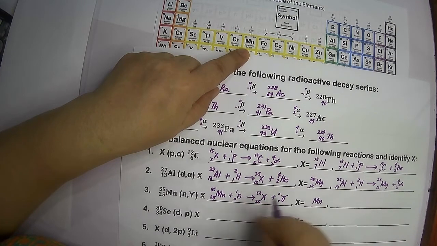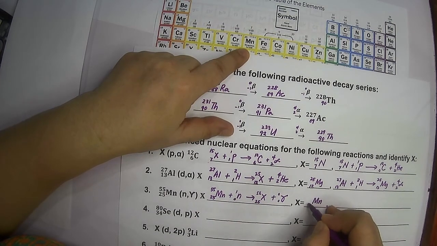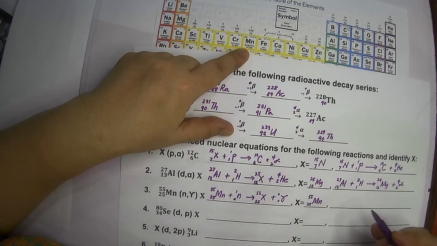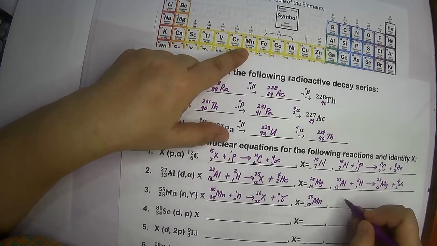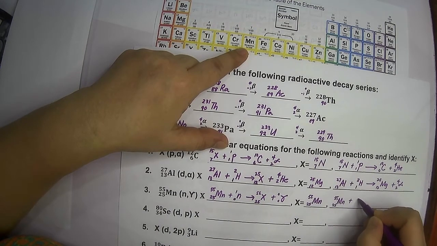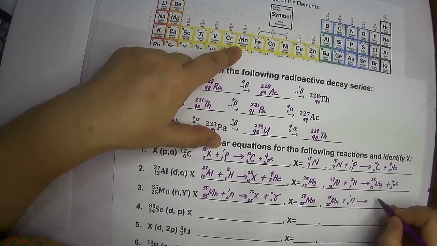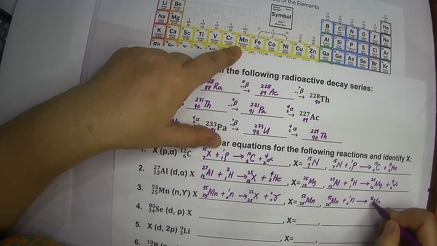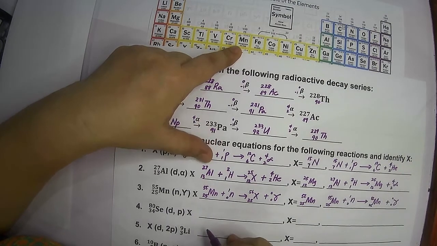So this is an isotope of manganese 56. The isotopes of manganese 55, they are both manganese. So to complete that, we have manganese 55 when bombarded by a neutron. We'll have an isotope of manganese 56, 25, and a gamma particle.